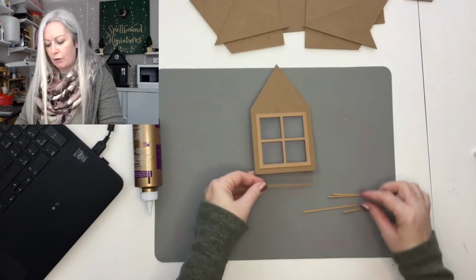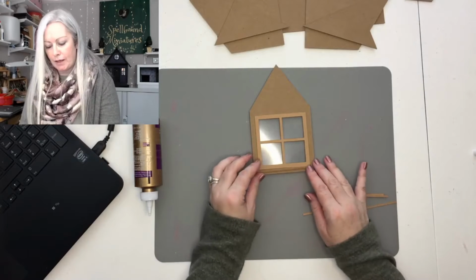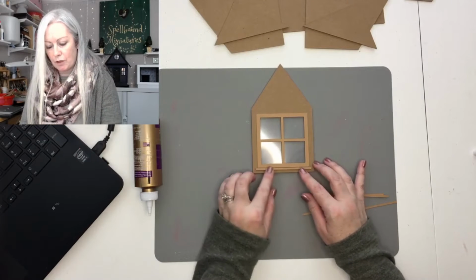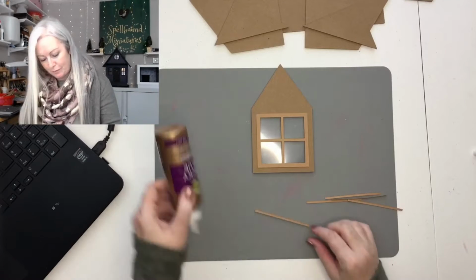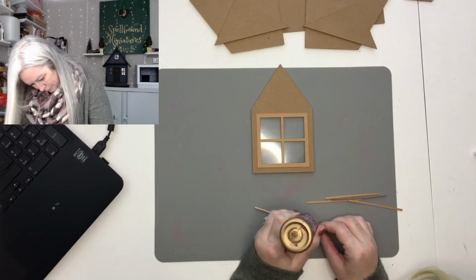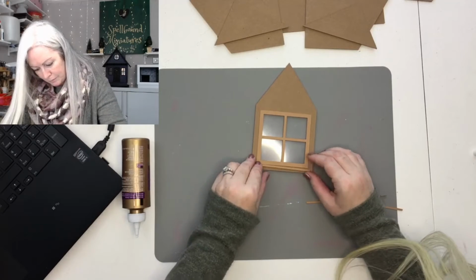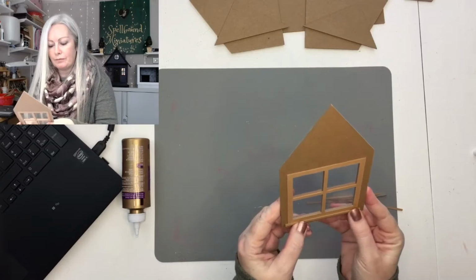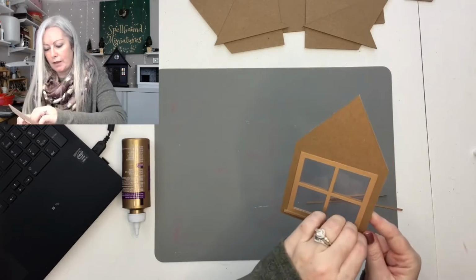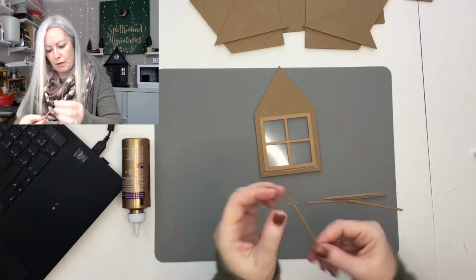So I glued 4 of them together, and I will put those on the bottom of each side of the window. And I'm just eyeballing that. Actually, I don't like the way that's up. I'm going to turn that up the other way.